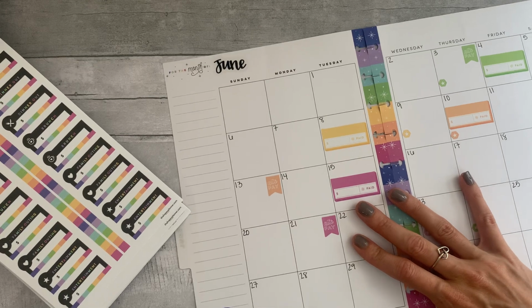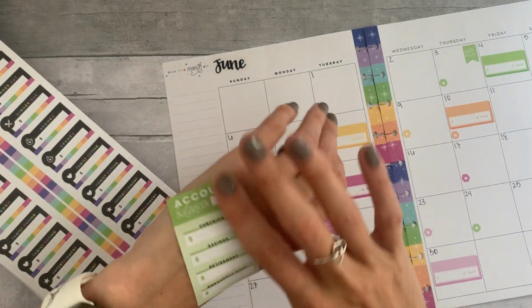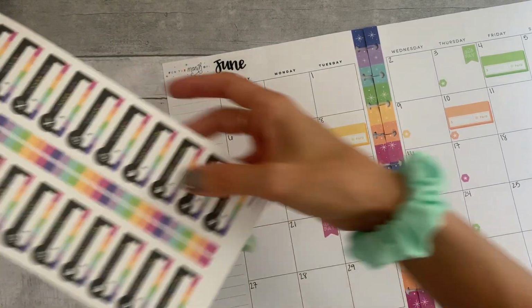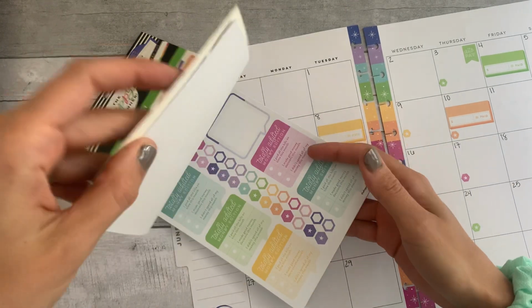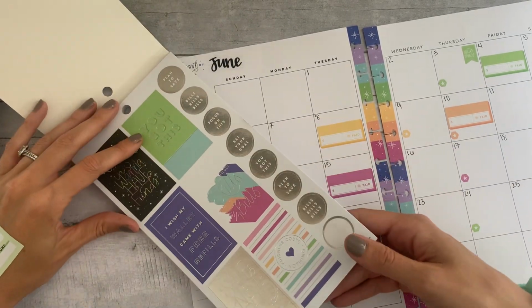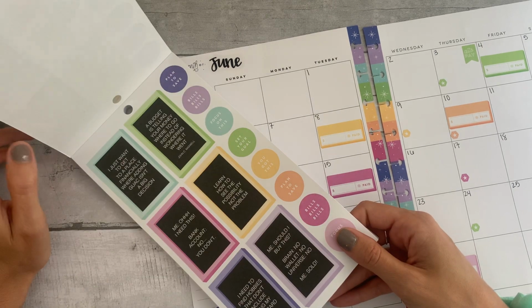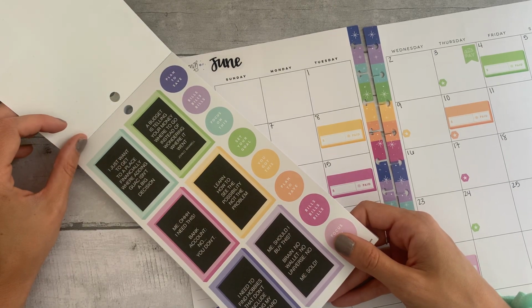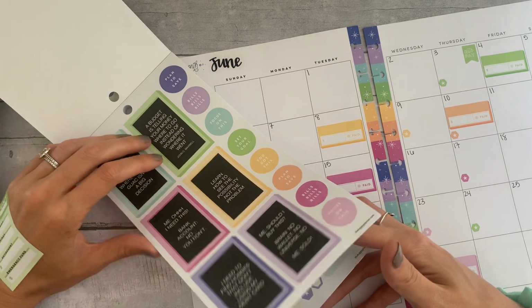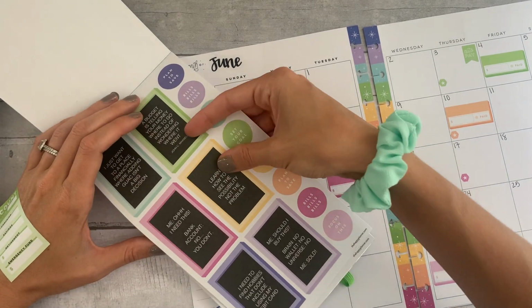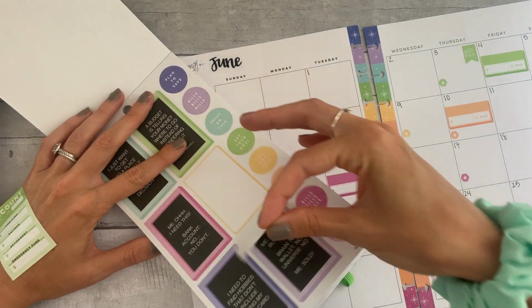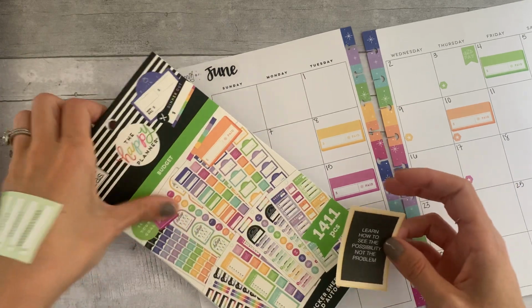So, all right, I'm going to actually, before, let's find a fun quote. Wish my wallet came with free refills. How about we use learn how to see the possibility, not the problem.